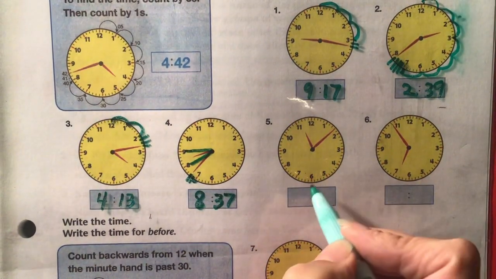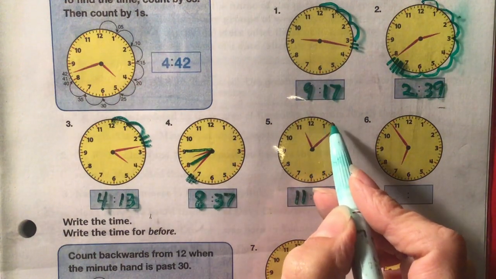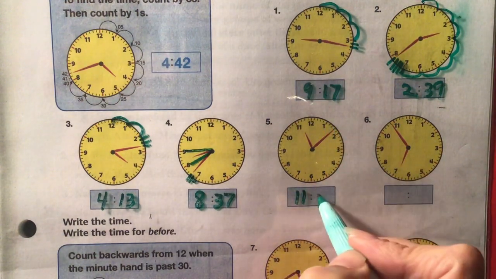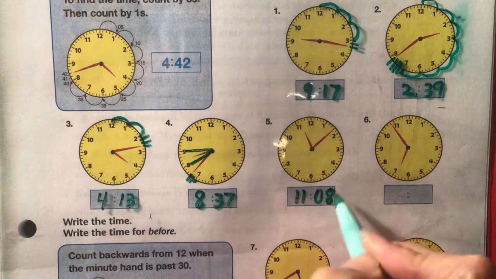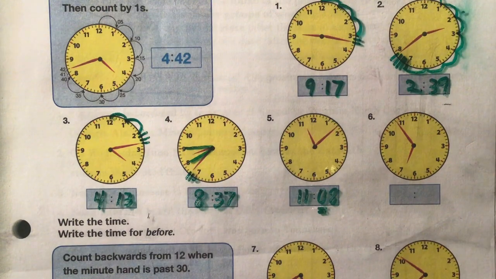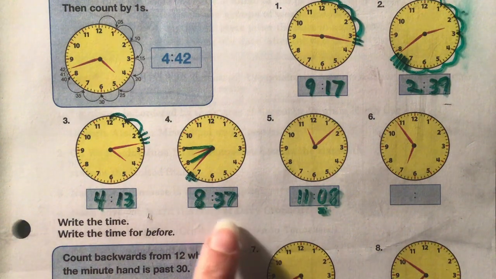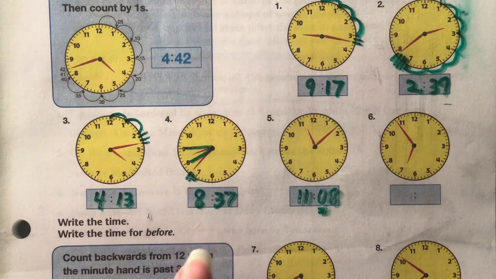For number 5, you should have 11, and it's right 5, 6, 7, 8. 11:08. Don't forget to put that 0 to hold the place. Our numbers have to have 2 digits in the minute space, whereas for the hour, a single digit's fine.